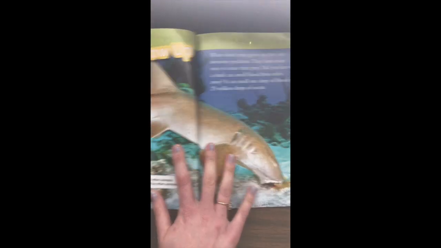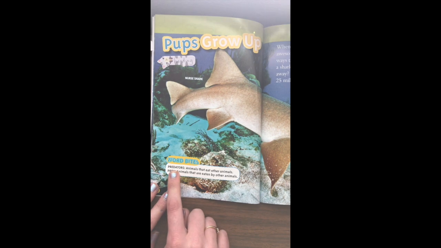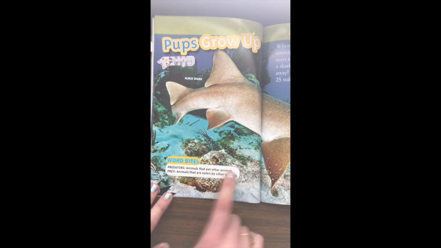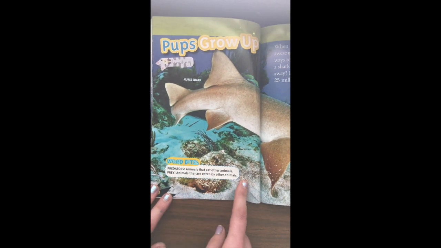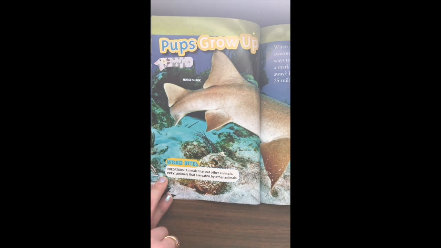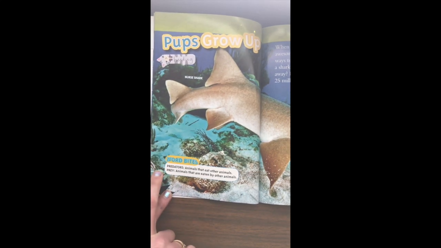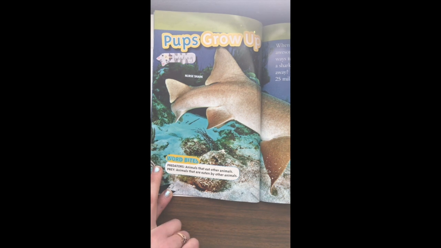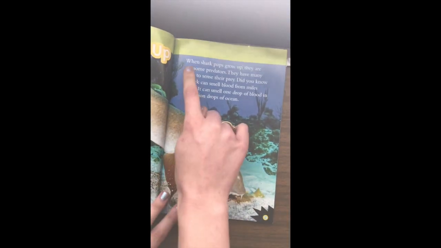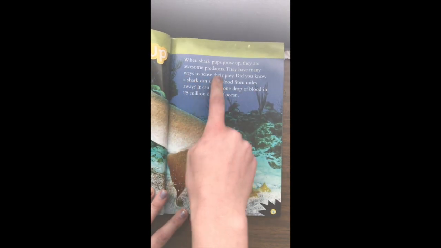This is a nurse shark. Word bites: predators are animals that eat other animals, and prey are animals that are eaten by other animals. So do you think a shark is a predator or prey? It's a predator because it eats other animals.